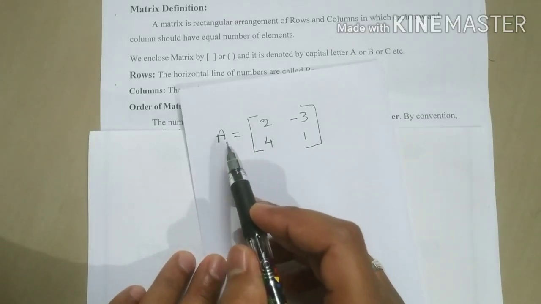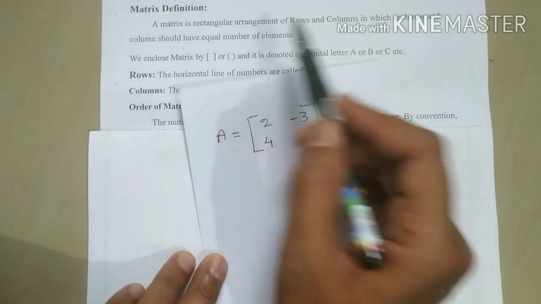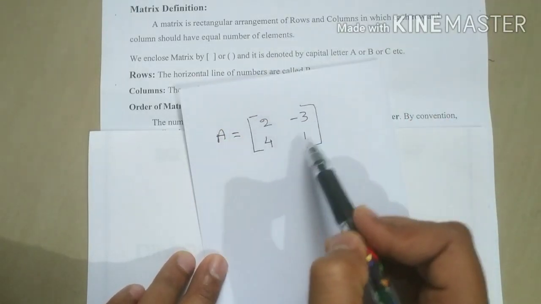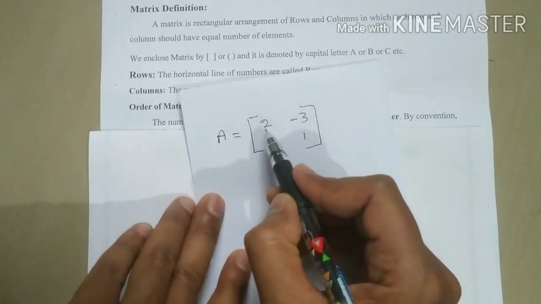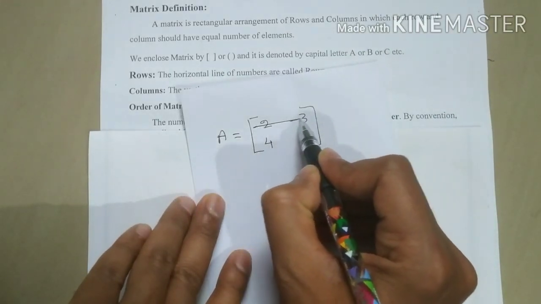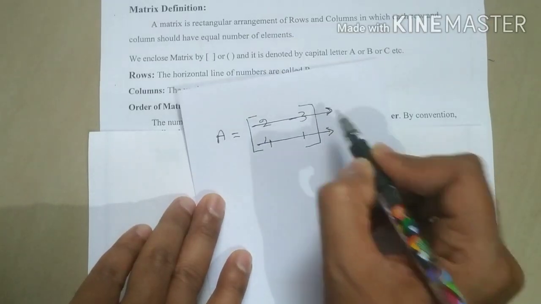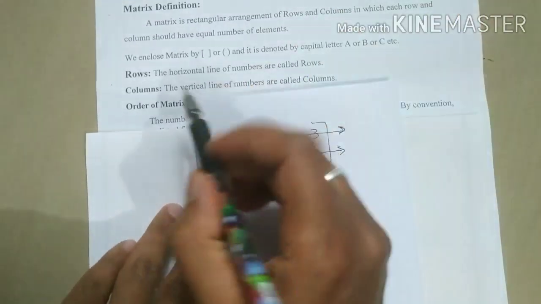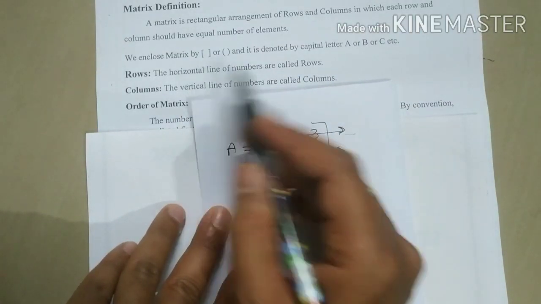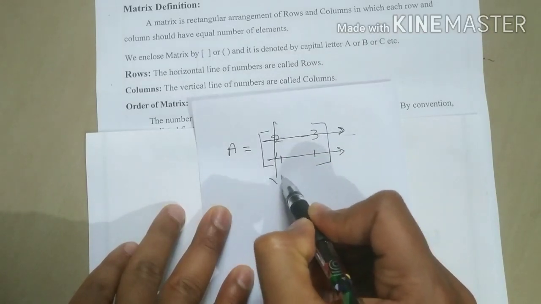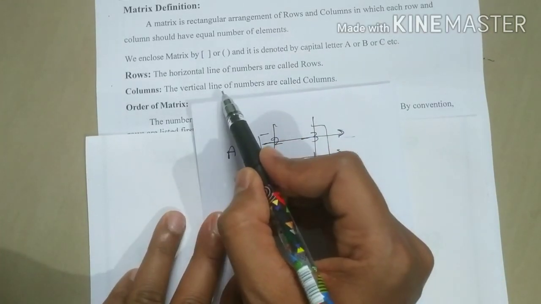So why is it called a matrix? A matrix is a rectangular arrangement of rows and columns. These two lines are horizontal lines, and these two lines are vertical lines.